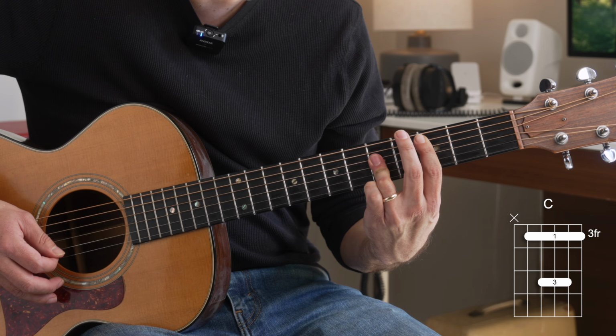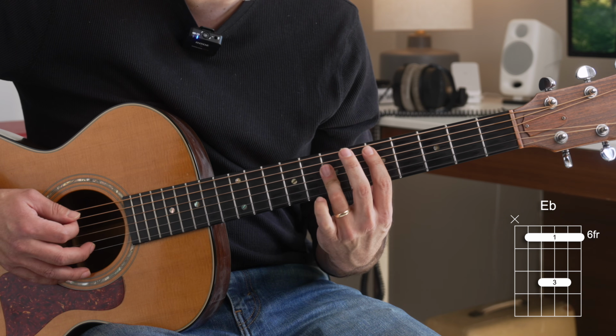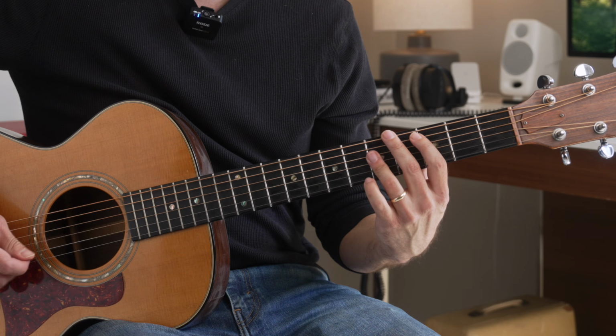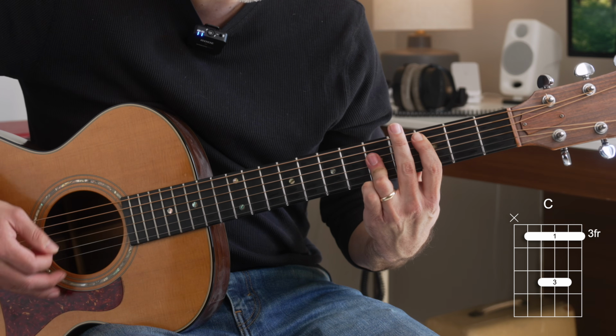So the intro is just this one shape, this fifth string major shape, and we're just going to be moving it to different positions. So it starts with C major, which is at that third fret, and we're going to move it up to E flat major, which is the sixth fret, then down to the fifth fret, that's D major, and then up to the eighth fret, that is F major. And this kind of goes 2, 3, 4, C.